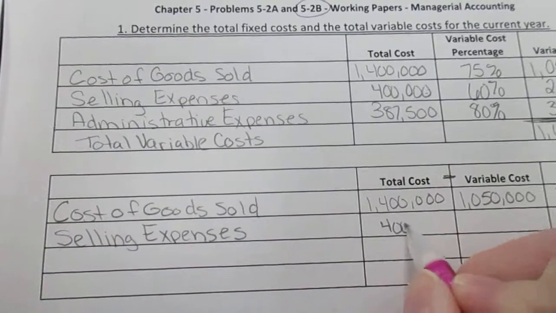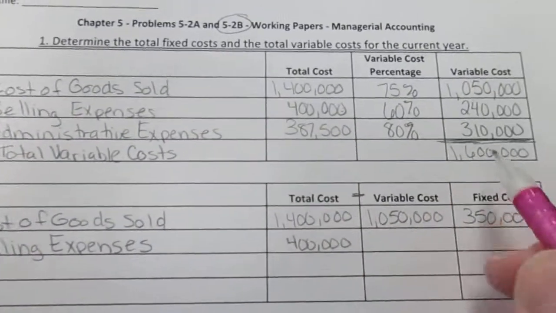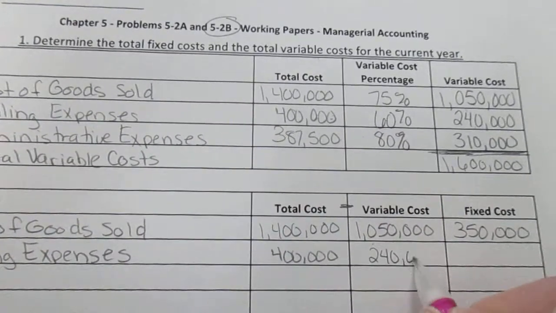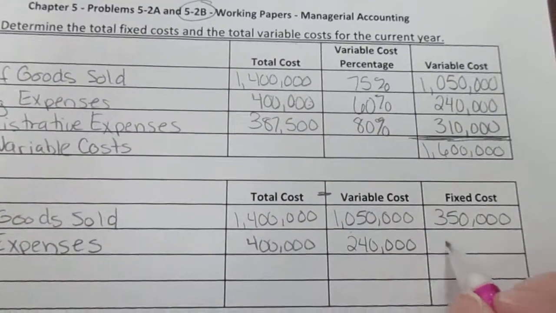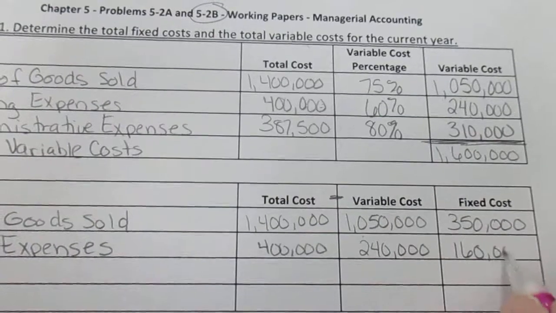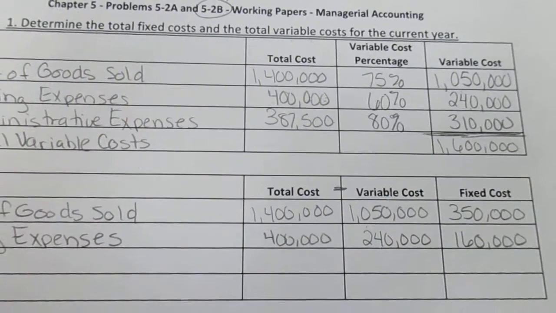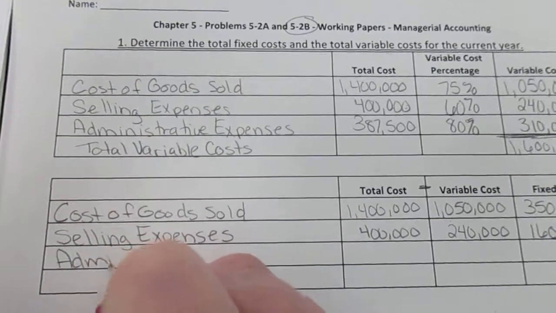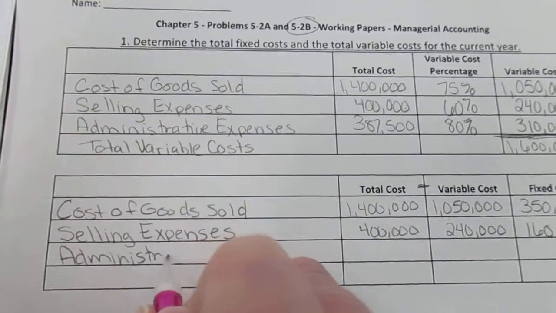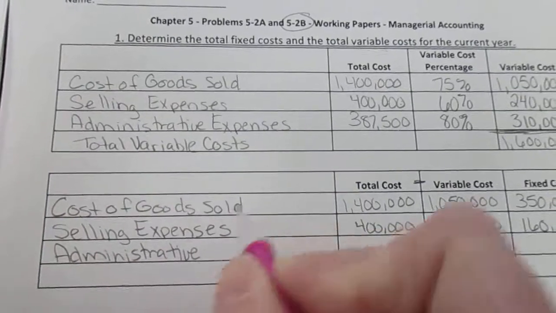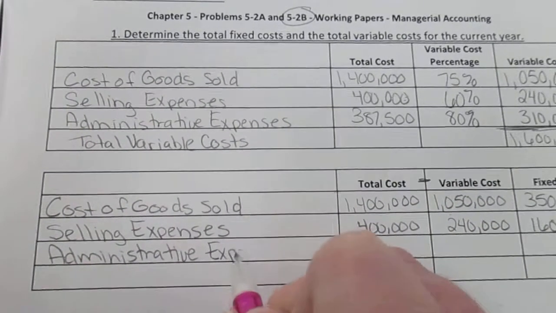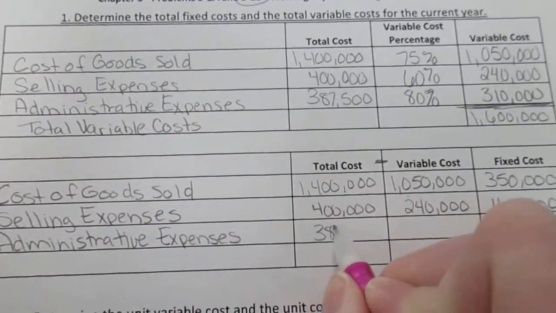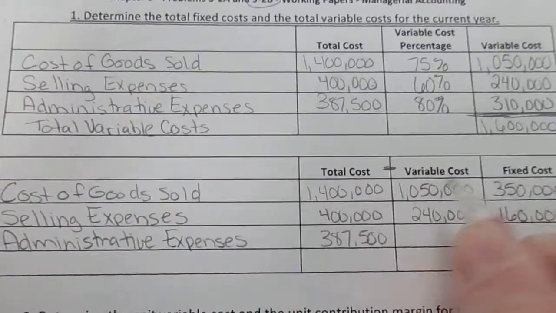My selling expenses were $400,000. My variable was $240,000. Once I subtract them, I get $160,000. My administrative expenses were $387,500.